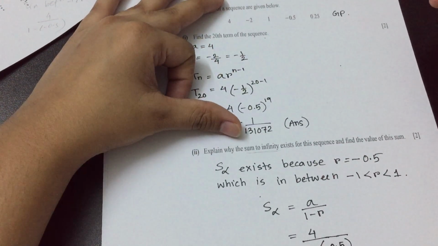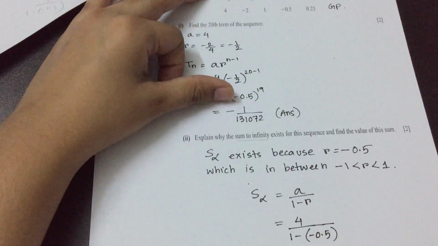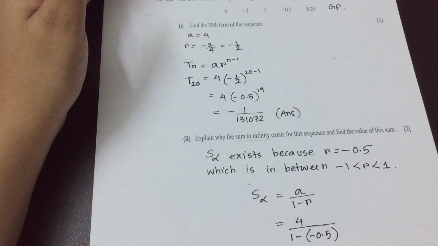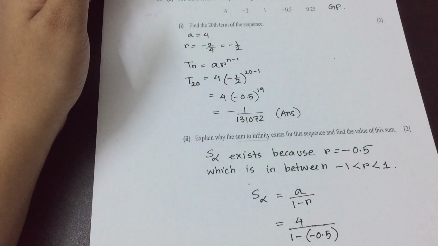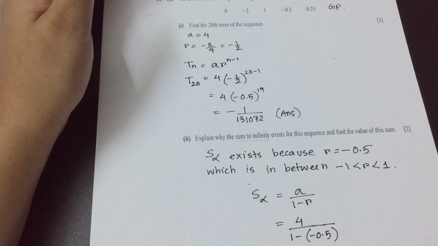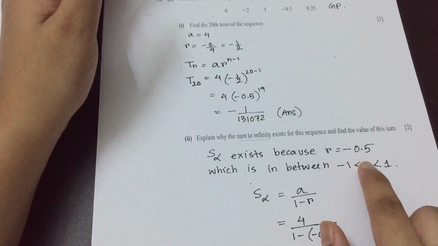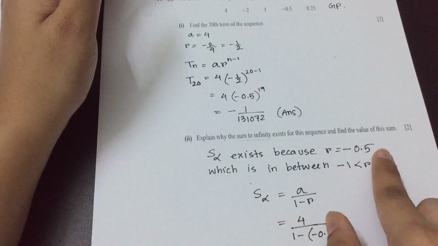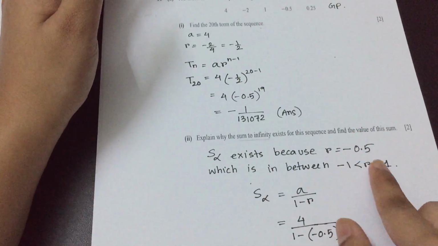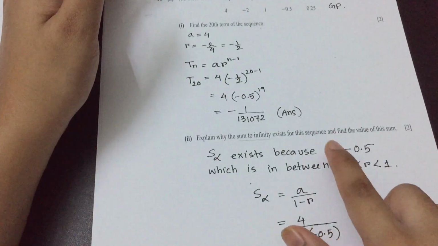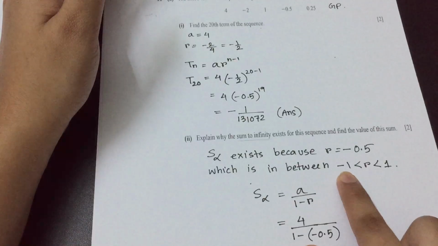Then in the second part it says why the sum to infinity exists. You have to give the reason. So you have to remember, whenever this question comes up, it means that the sum to infinity will exist if the value of r is between -1 and 1.